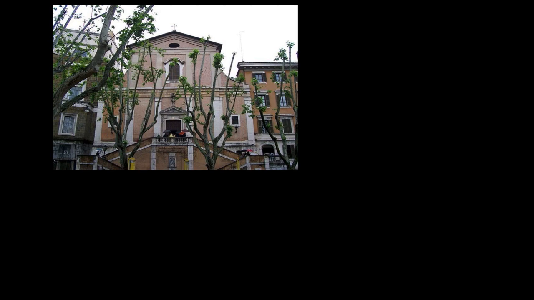If you go to Rome today and look for the church of Santa Maria Annunziata, you're going to see a 16th century church which was built on the Via Veneto, which was one of the really most chic shopping streets in post-World War II Rome.